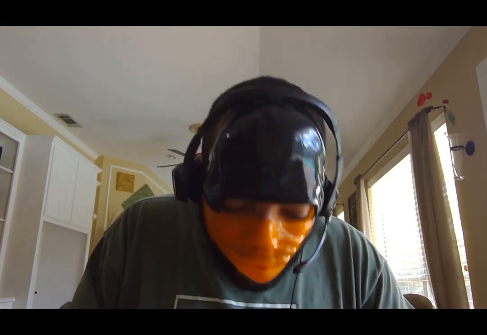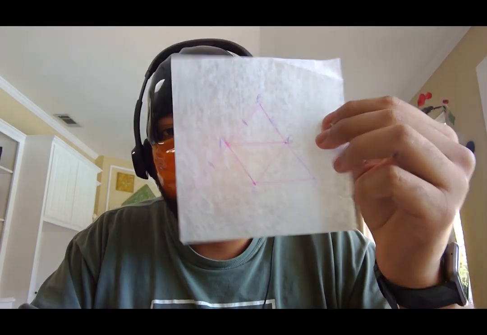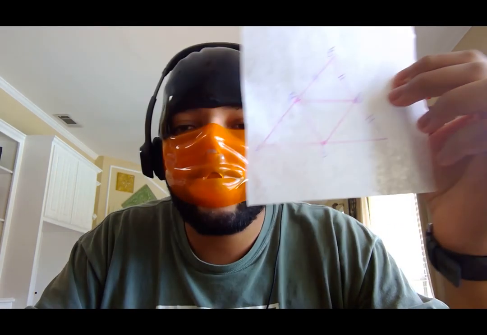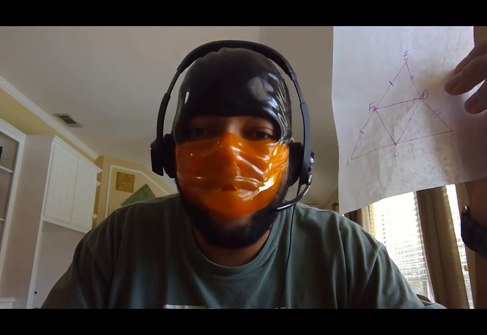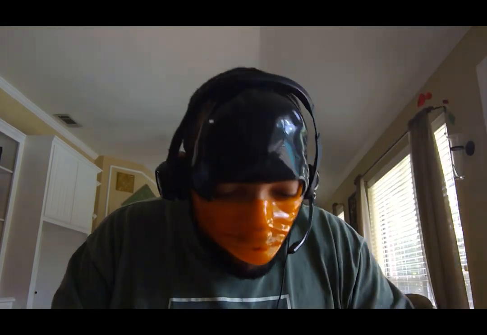Same thing on the other side. D is a mid-segment between C and E. Therefore, these two sides are the same. This side right here is also the same.